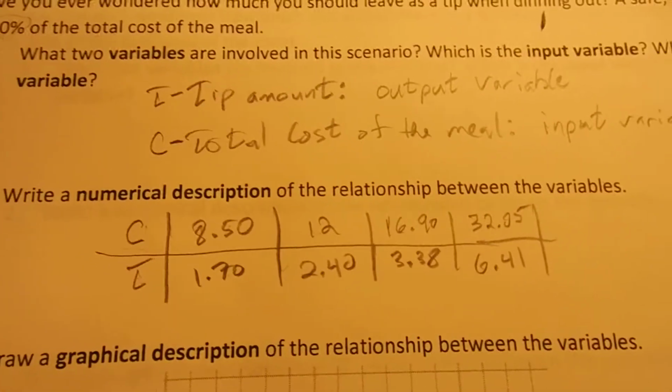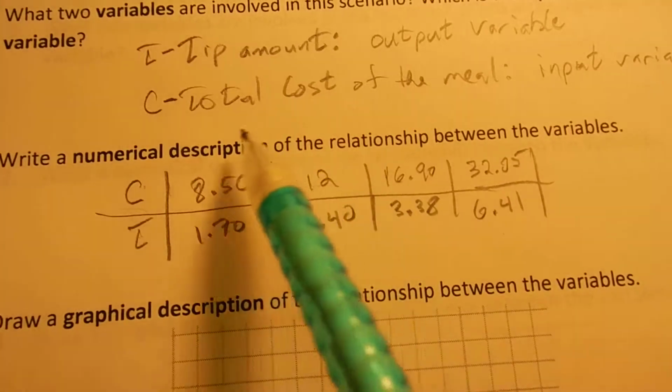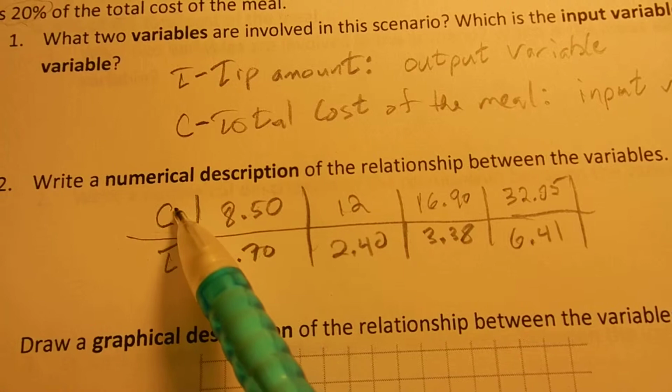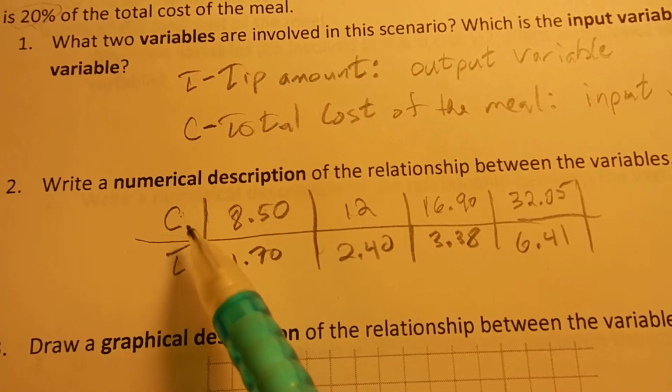Okay, so this is a numerical description, and we say this table, completely filled in, completely describes the relationship between the total cost of your meal and your tip.